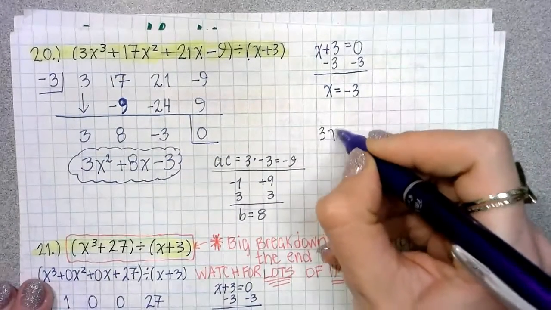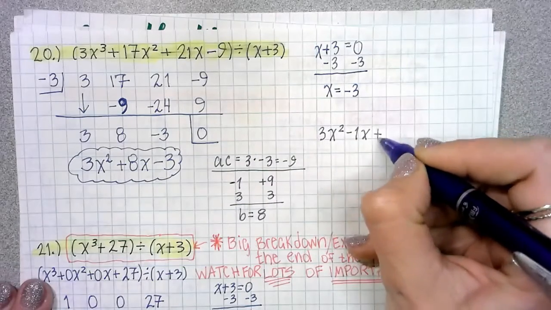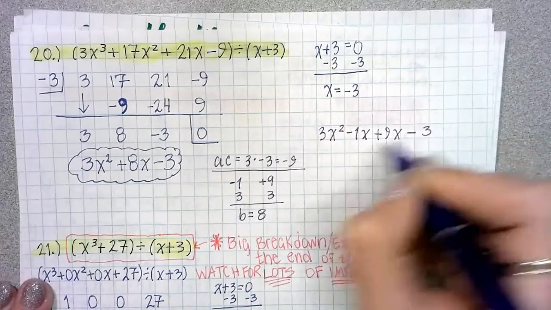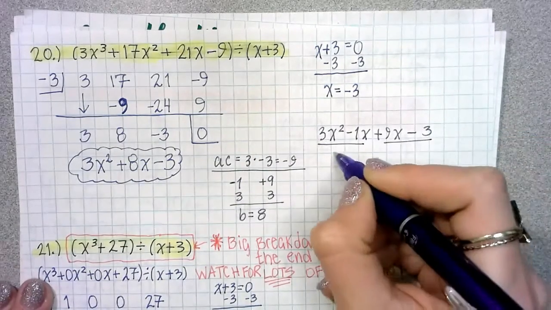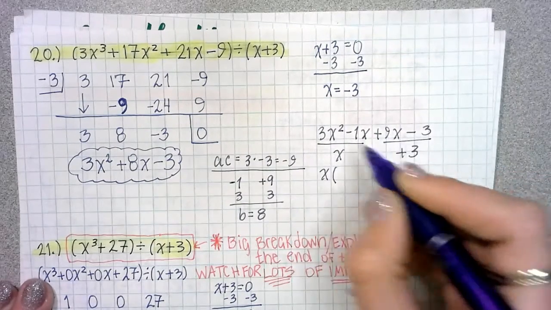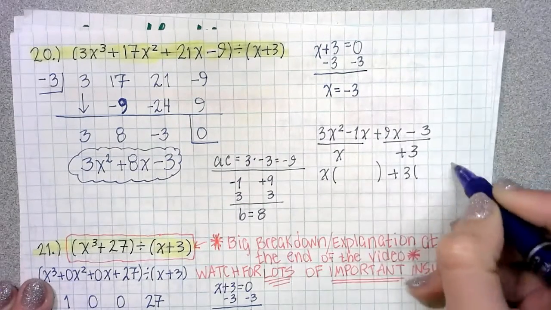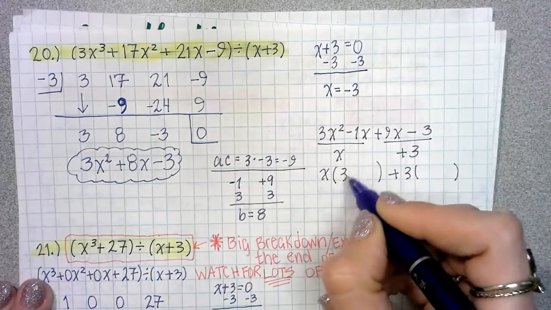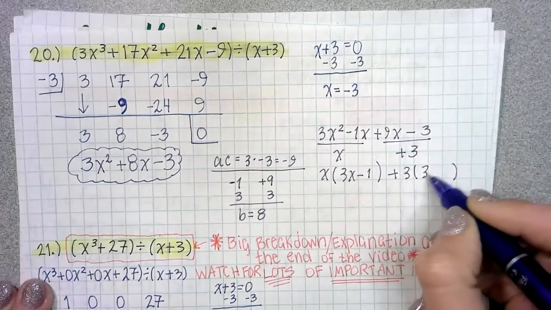But I'll have 3x squared minus 1x plus 9x minus 3. And then I'm going to use grouping. So x over here and a positive 3 here. Take out the x, pretzel division, plus 3 comes out front, little pretzel division. Divide it out, I get myself some 3x minus 1 and another 3x minus 1.